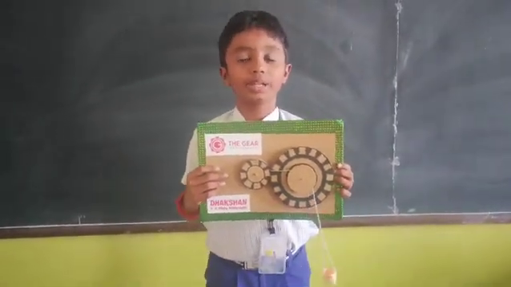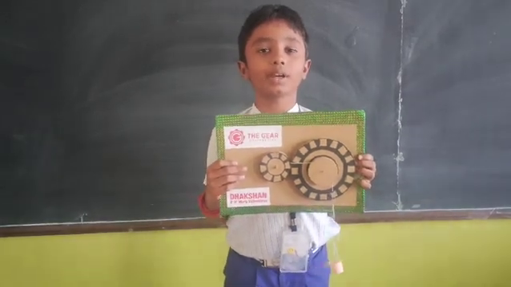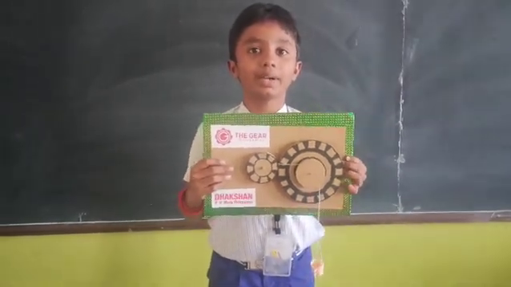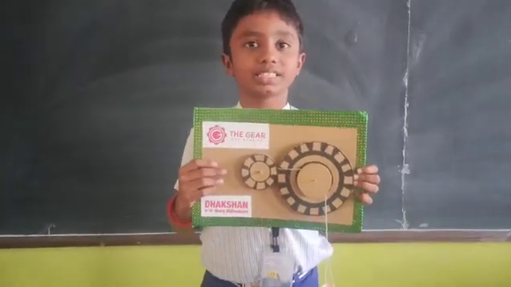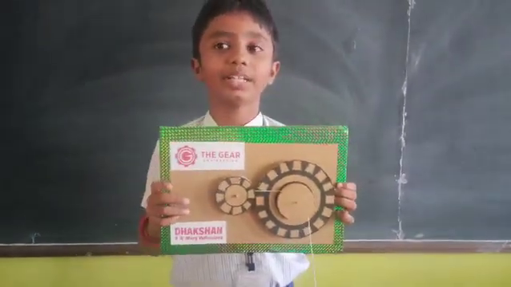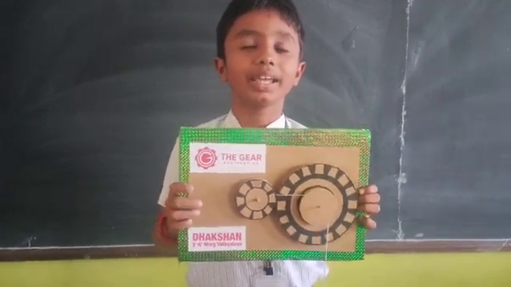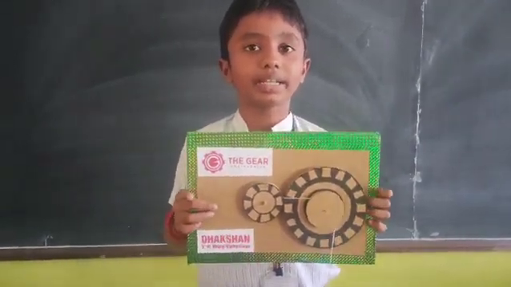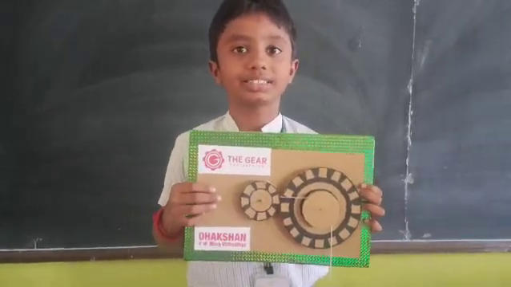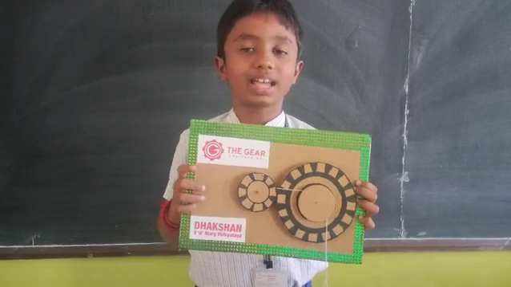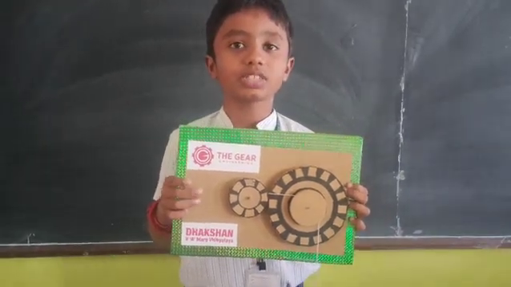I am going to explain my science project, the working model of gears. In my model, we can see two gears in different sizes and shapes. When I rotate the small gear, the bigger gear automatically rotates. This helps us to understand that when the size changes, the speed and force also change.